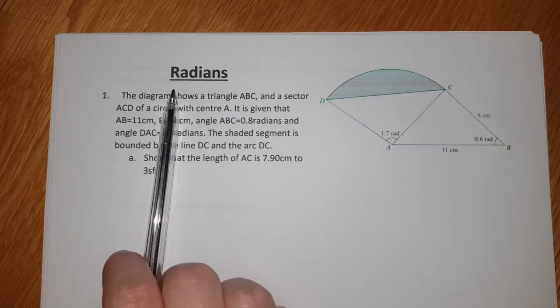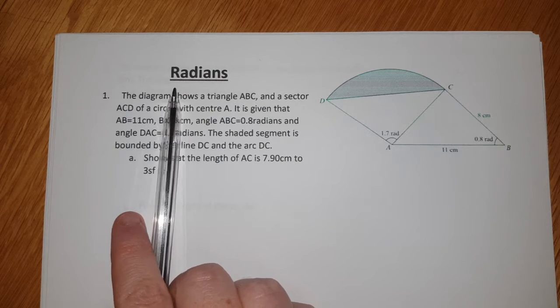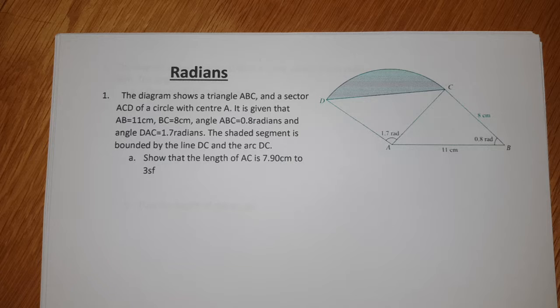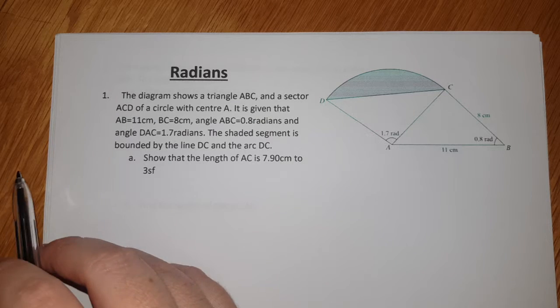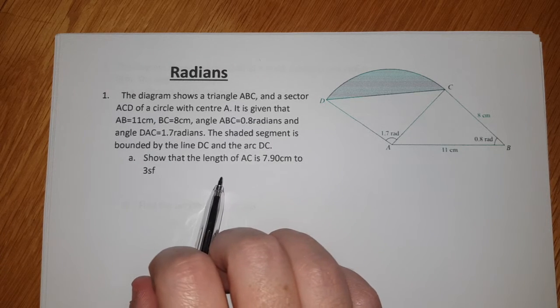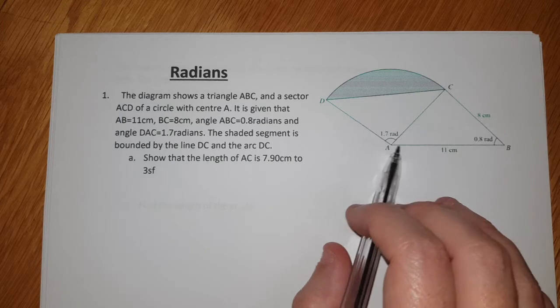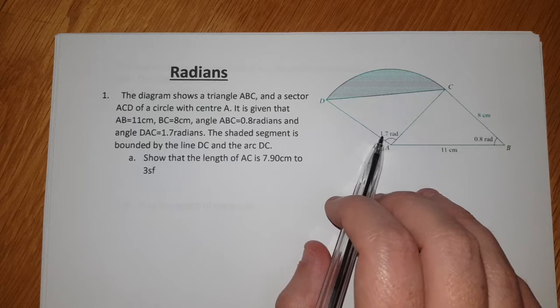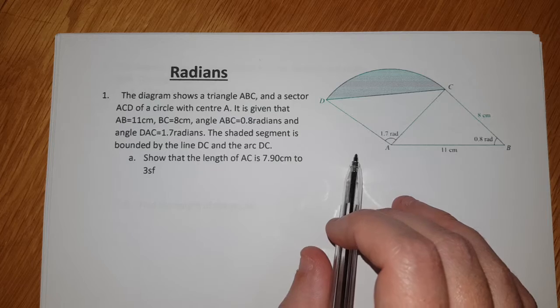Right, so this comes under radians. It is the radians section in the book. They won't necessarily state that in the exam. You just need to remember that you are working in radians, okay? You can always check the angle. Just remember, because this is in radians, that you are using radians on your calculator.